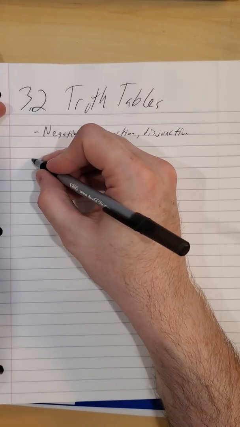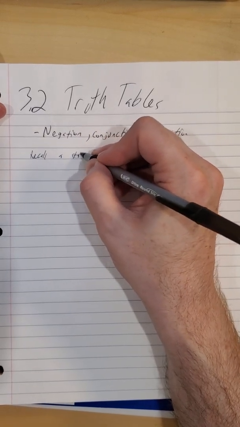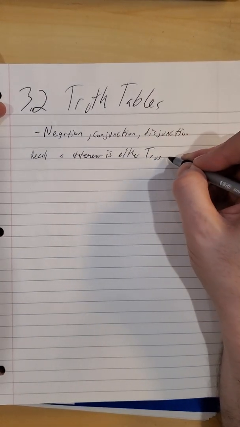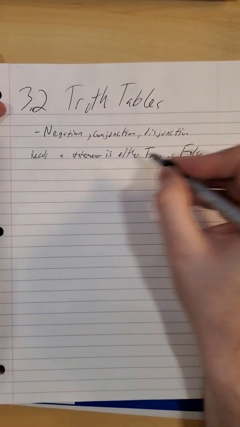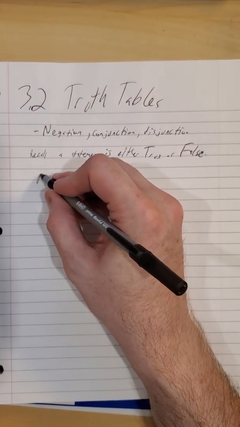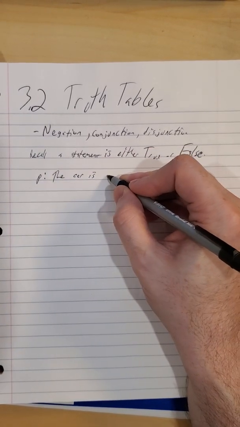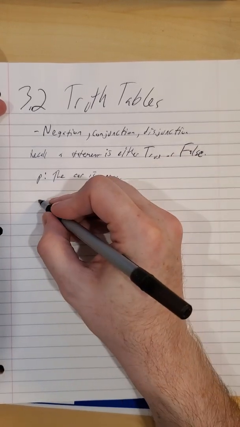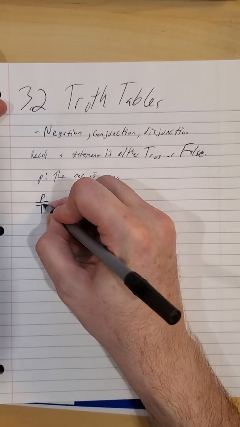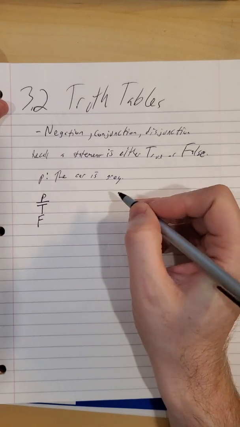So remember, a statement is either true or false. So for example, if my statement P is the car is gray, as far as truth tables are concerned, there's only two possibilities. Either my statement was true and the car is gray, or my statement was false and the car is something other than gray.